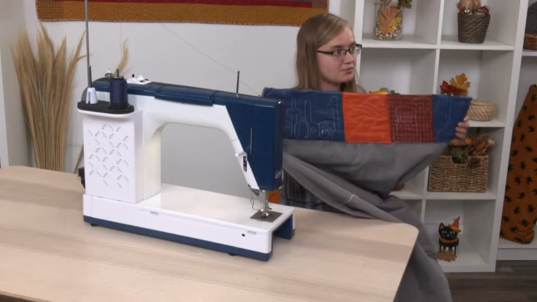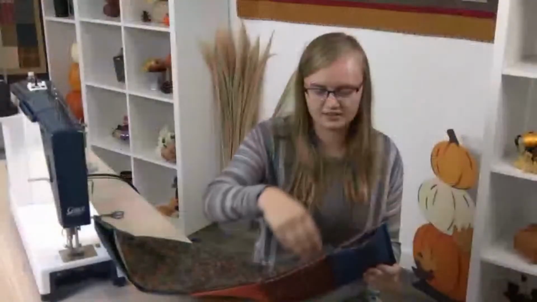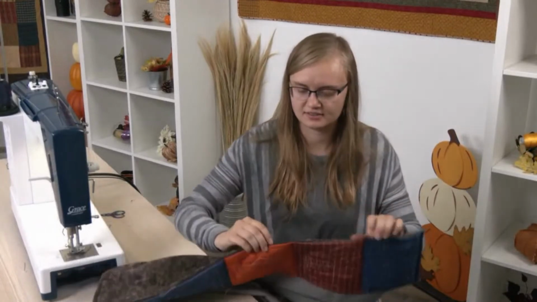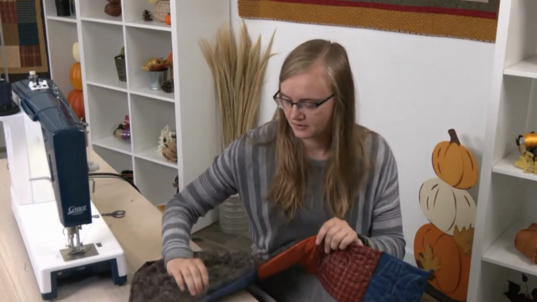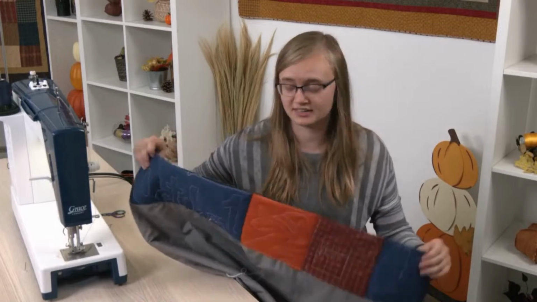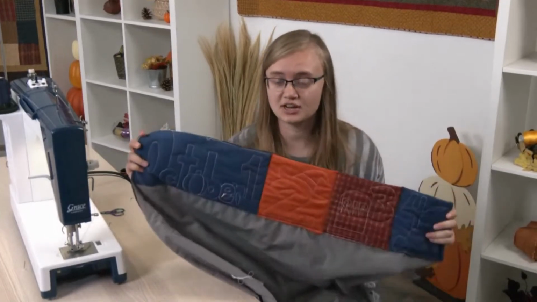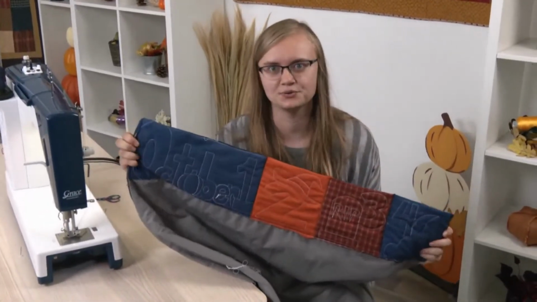Okay, I have this top row finished, and you can see I've got little pockets that I can stuff with candy or toys or other treats, or maybe even some tricks. And I'm going to finish up the rest of these so I can show you later.